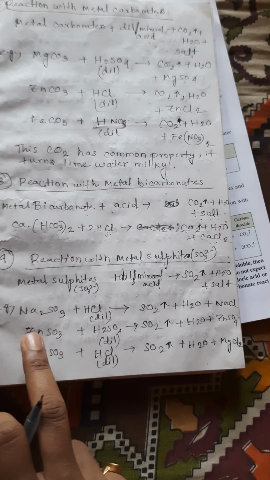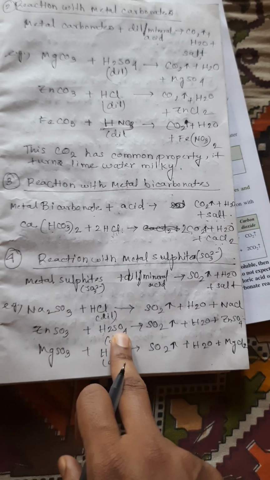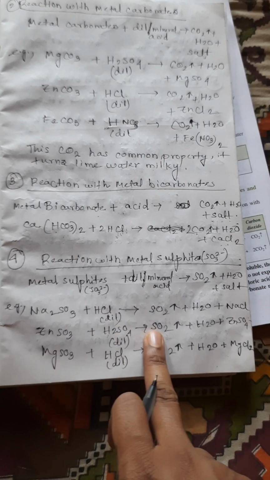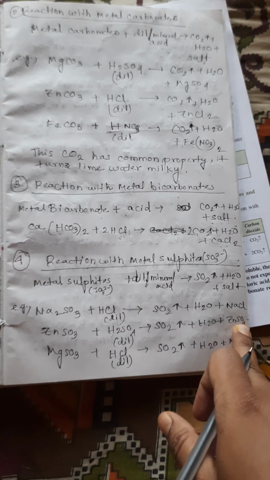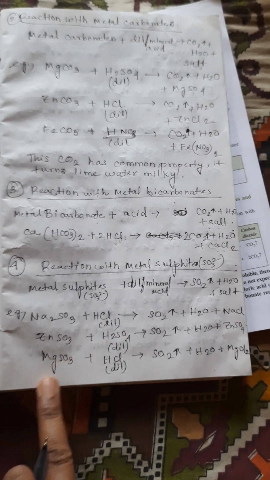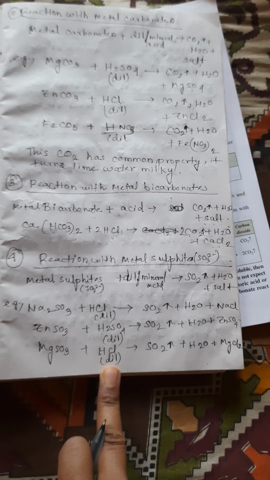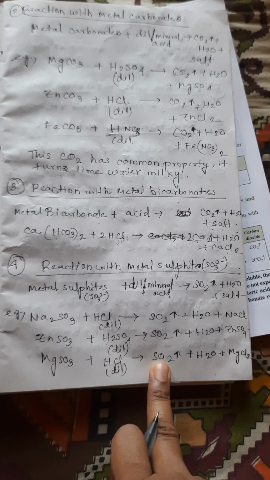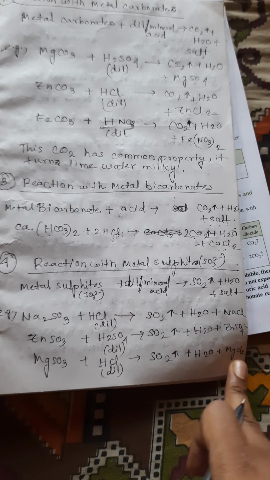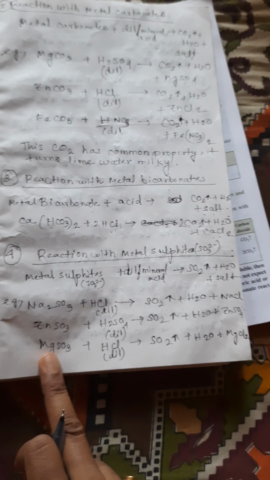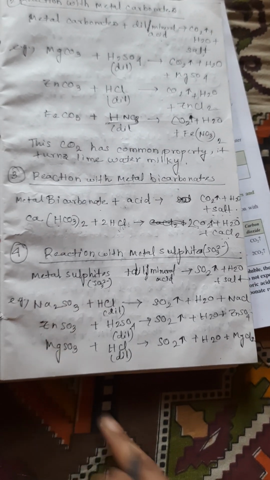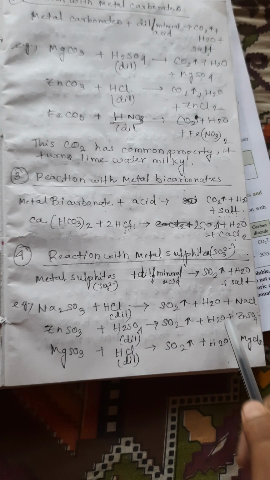What is the name of this? Zinc sulfite, in presence of dilute sulfuric acid, produces sulfur dioxide gas, water and zinc sulfate. The third reaction is magnesium sulfite reacting with dilute hydrochloric acid, producing sulfur dioxide gas, water and also the salt. Which salt? Magnesium chloride, because here magnesium metal is present. Now see, sulfur dioxide gas evolves out from this reaction.